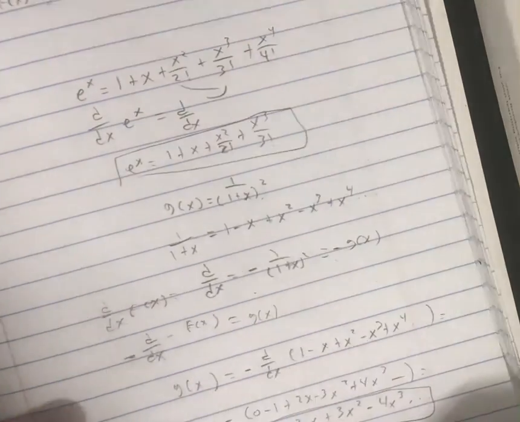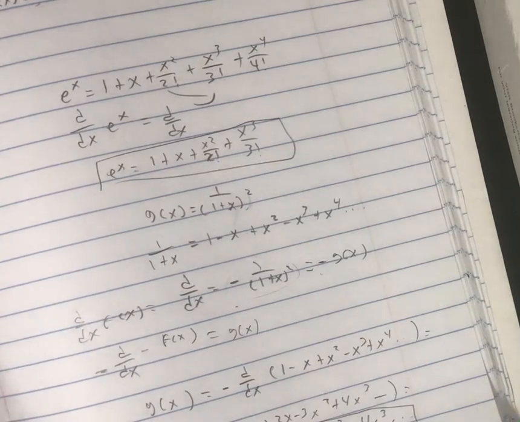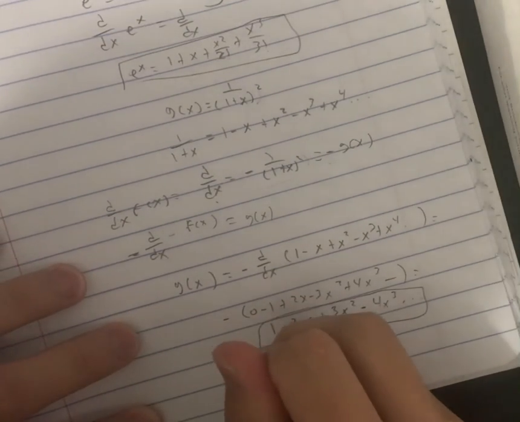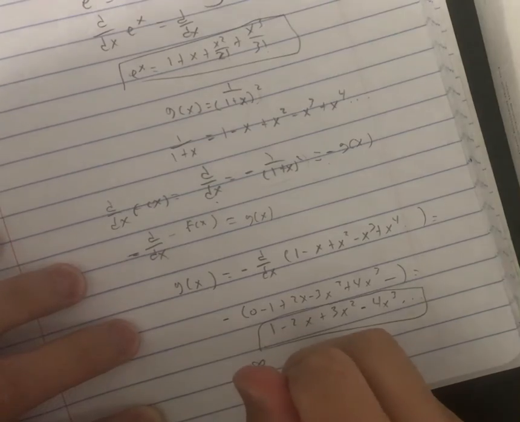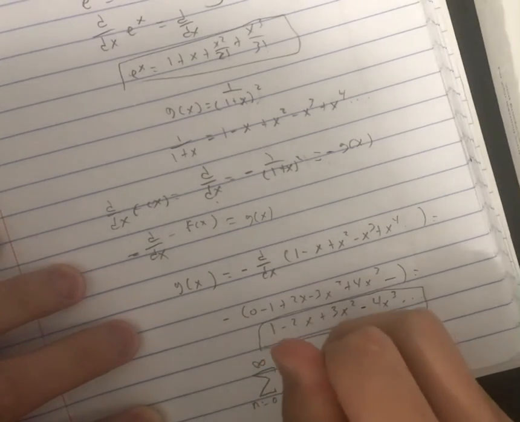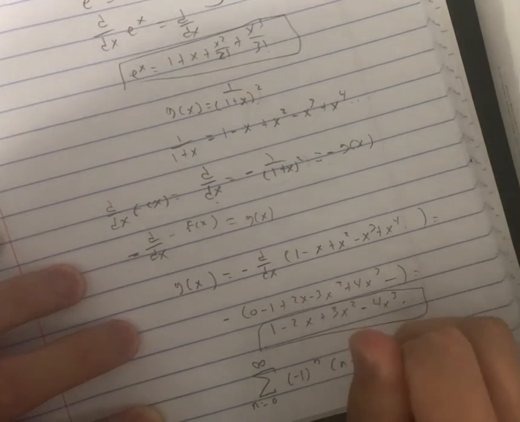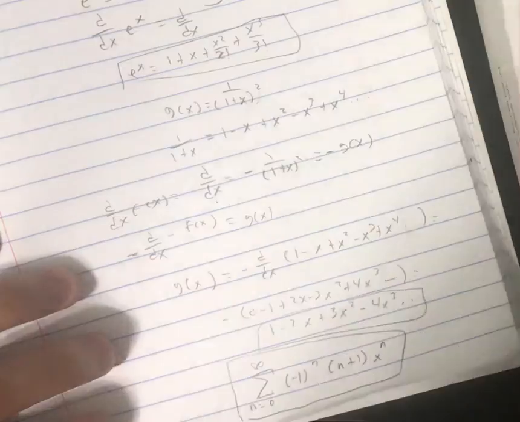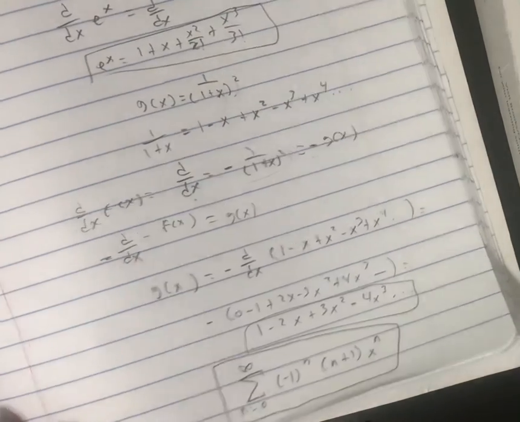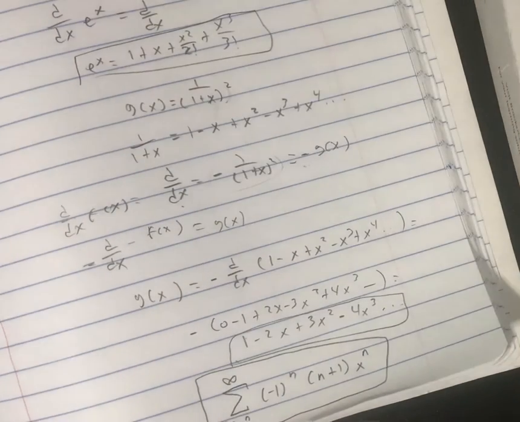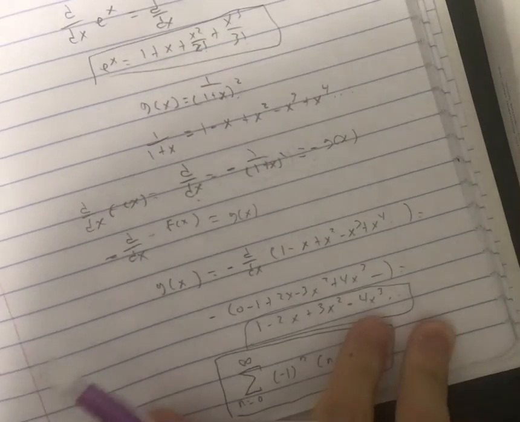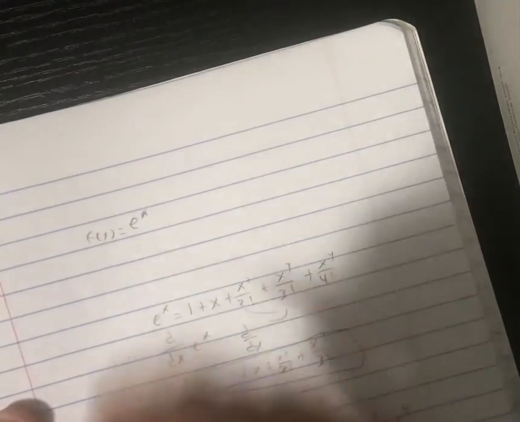We have to write this in the series notation. So this would be, this is what we would get if you write it in the series notation right here. And now we have to determine the interval. So let's use this part right here.